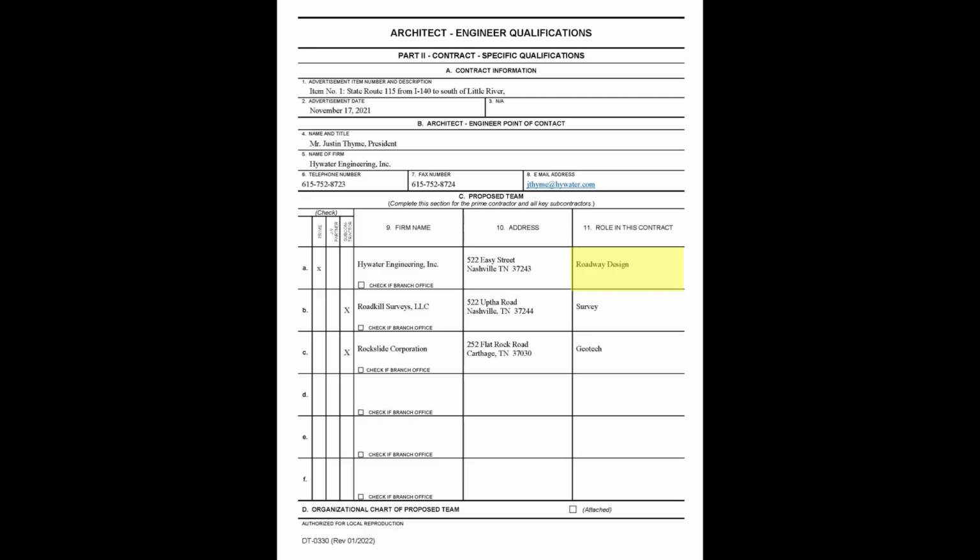Section D, Organization Chart of Proposed Team, allows for an attachment after Section C. Firms must present an organizational chart of the proposed team showing the names and roles of all key personnel listed in Section E and the firm they are associated with as listed in Section C. A sample chart may be provided by TITA.